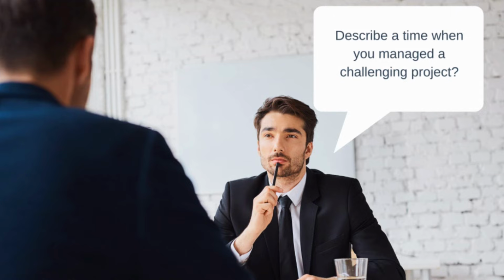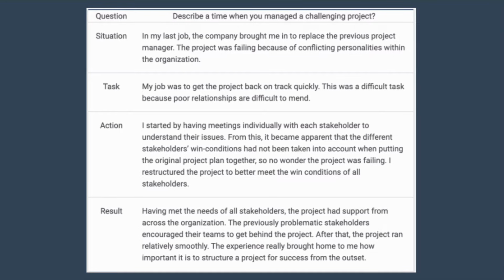And the example we're going to look at this time is the question, describe a time when you managed a challenging project. So let's take a look at the answer. So firstly, for situation, in my last job, the company brought me in to replace the previous project manager. The project was failing because of conflicting personalities within the organization. So in terms of task, my job was to get the project back on track quickly. This was a difficult task because poor relationships are difficult to mend.